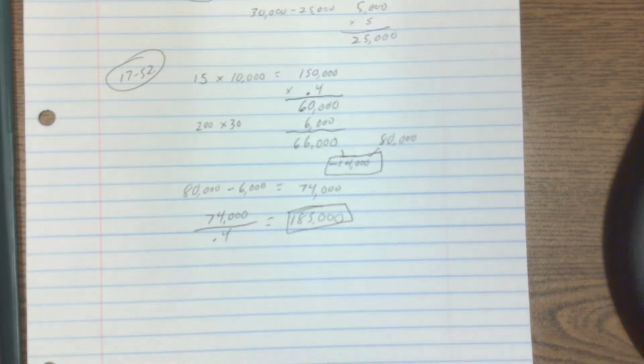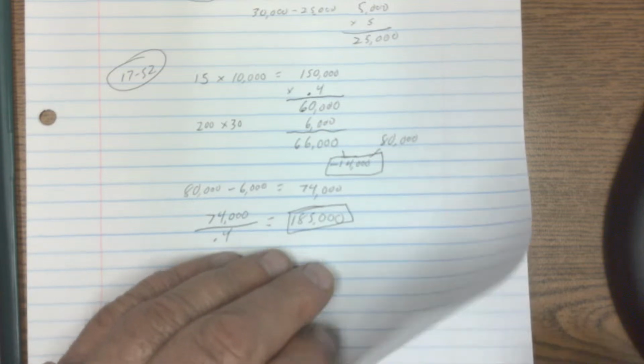Okay. Our next one is 17-53, and 17-53 is a cost of quality reporting problem.